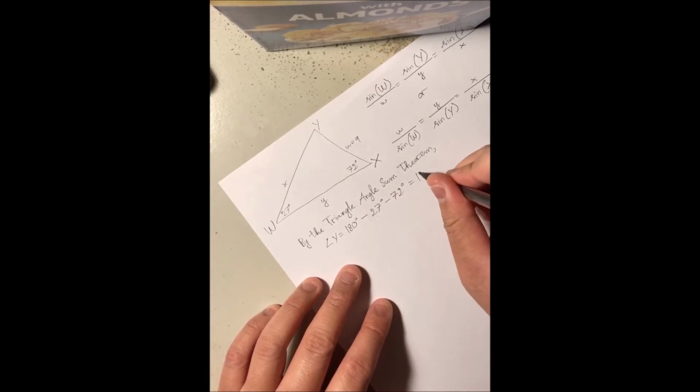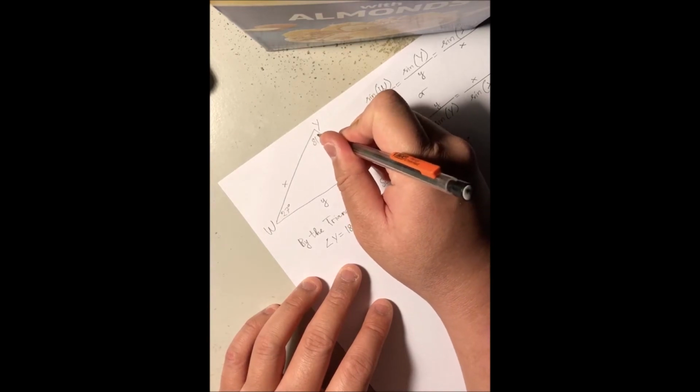This turns out to be 180 minus 99, which is equal to 81 degrees. So capital Y is 81 degrees.